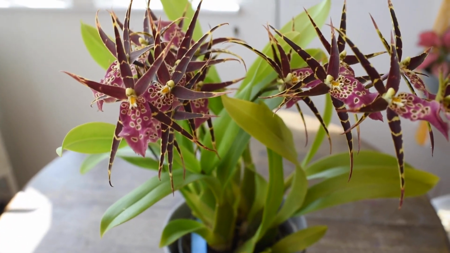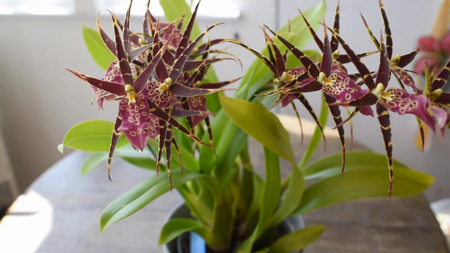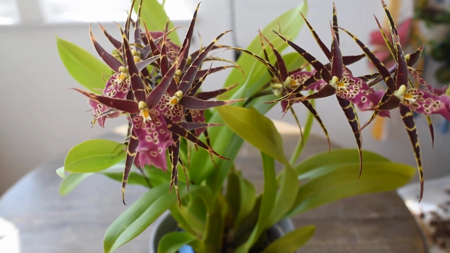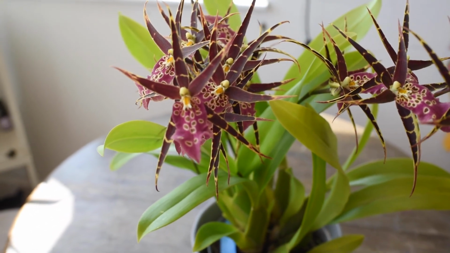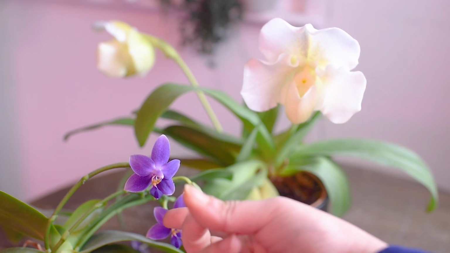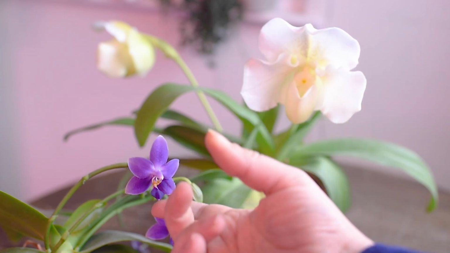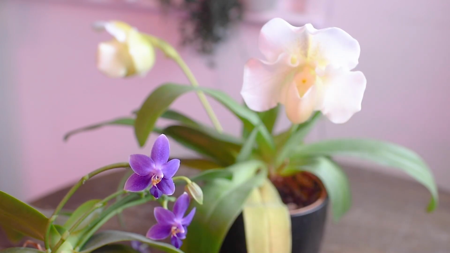Some orchids evolved to become very similar to other flowers nearby, so insects would be tricked and would go to the orchid, instead of to the plant that would offer the nectar. Others will look like insects themselves. I have an orchid that looks like a bee.